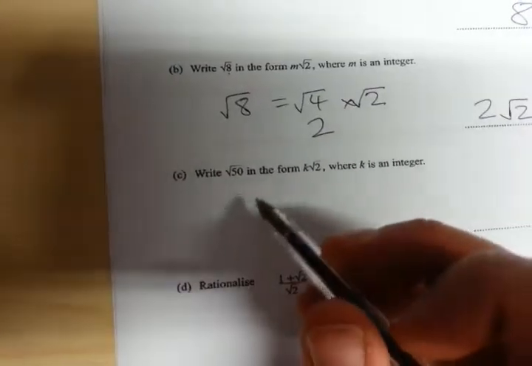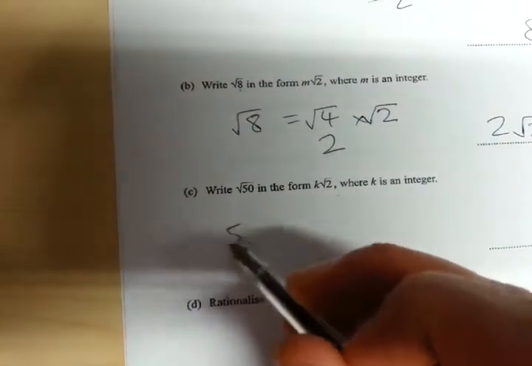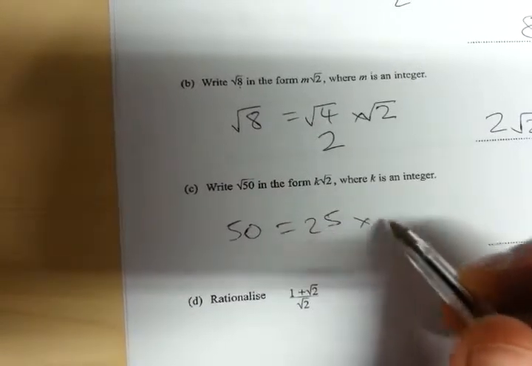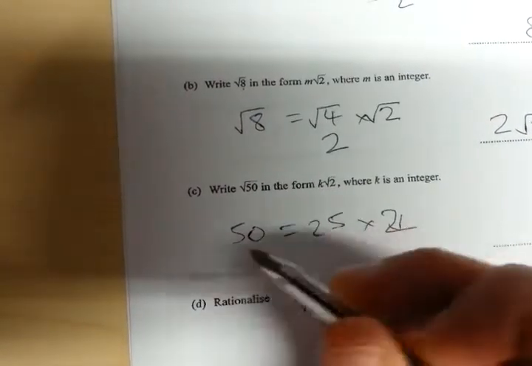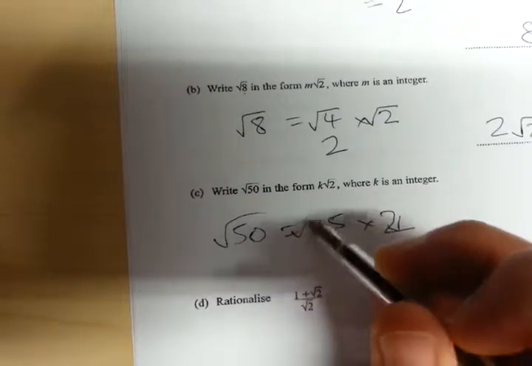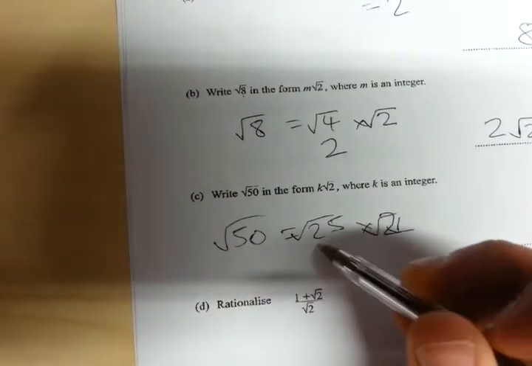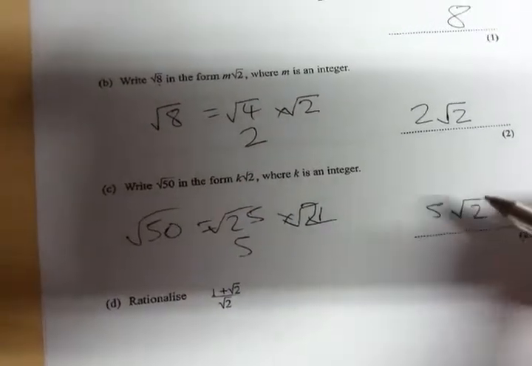Same with 50. You're splitting it up into two numbers, one of which is 2. So we say 50 is 25 times 2. Which means that root 50 is root 25 times root 2. And root 25, of course, is 5. So this is 5 root 2.